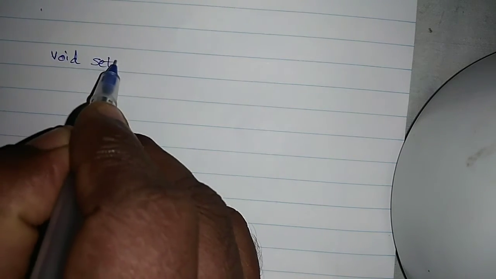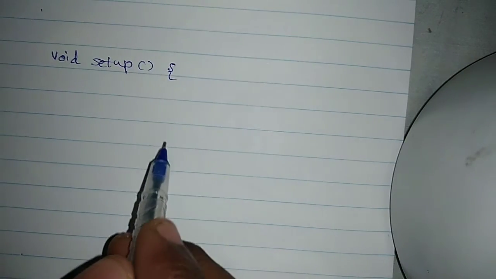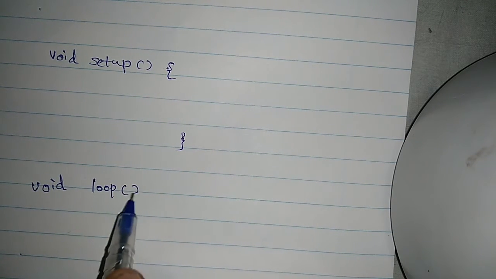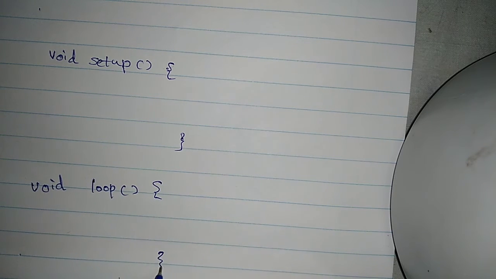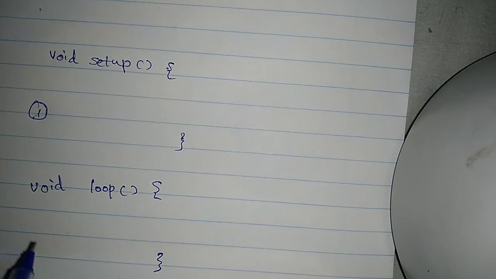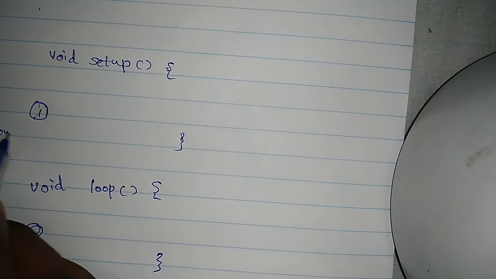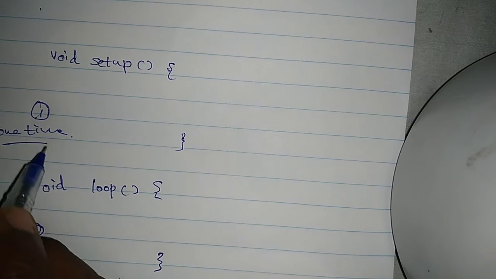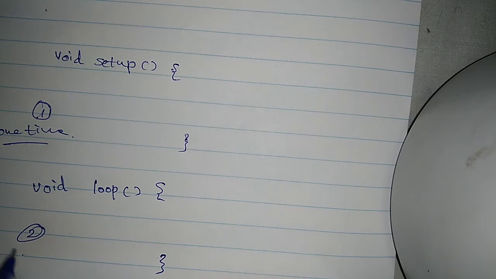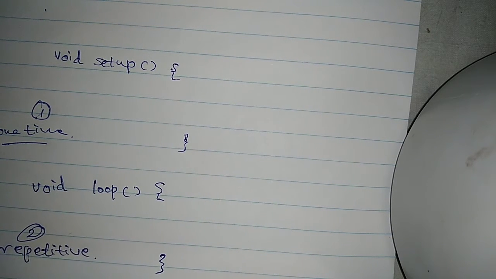So from the last video I can write it here. We have two blocks, I said already to you. So one is void setup, it happens like this, right? And the other one is void loop, like this. So this is what I said as block 1, this is block 2, as I said to you earlier. One happens one time, and this is repetitive.